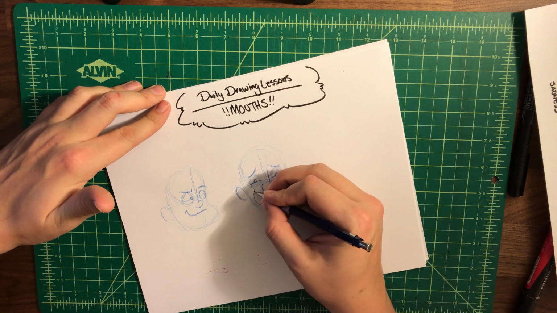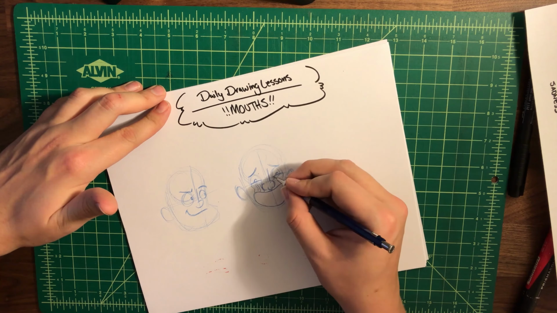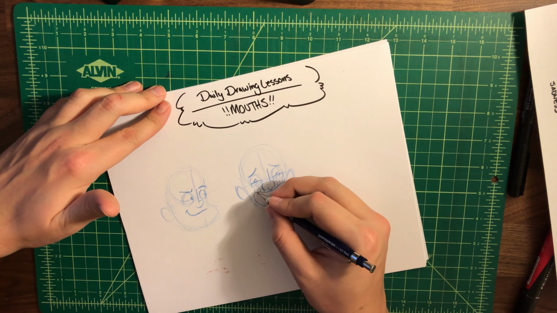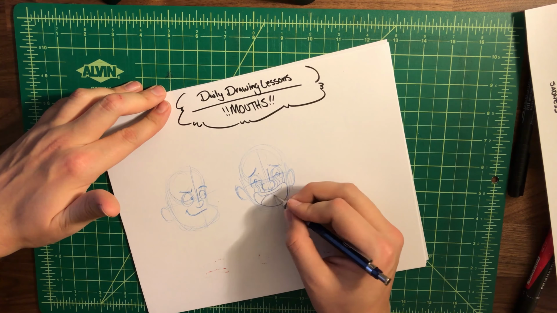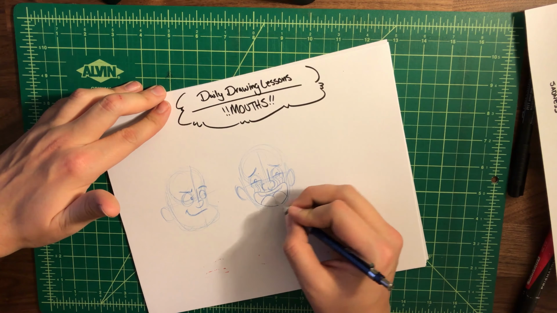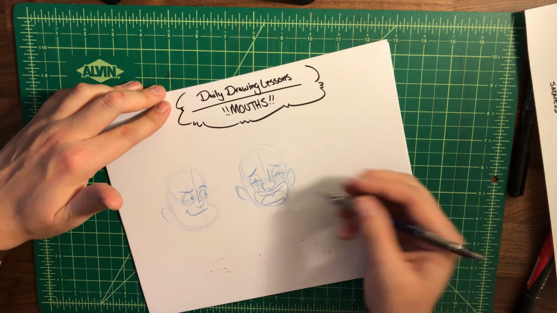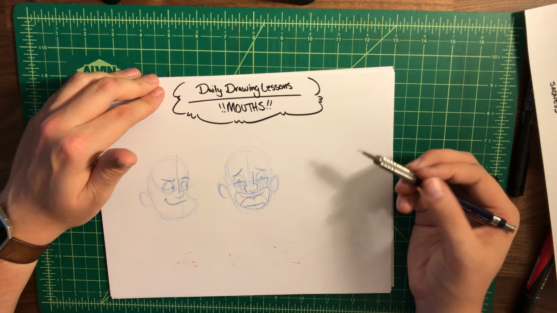Maybe we can add some tear lines. So like he's crying and everything like that. He's so excited. Gonna add some teeth to it. Give him a big old tongue. And some teeth at the bottom. Just like that. Now, let's see. What else could we do?